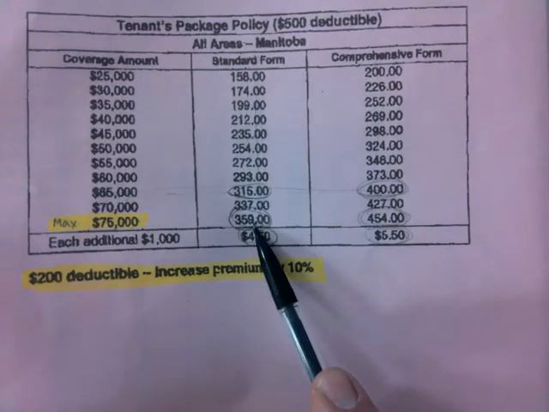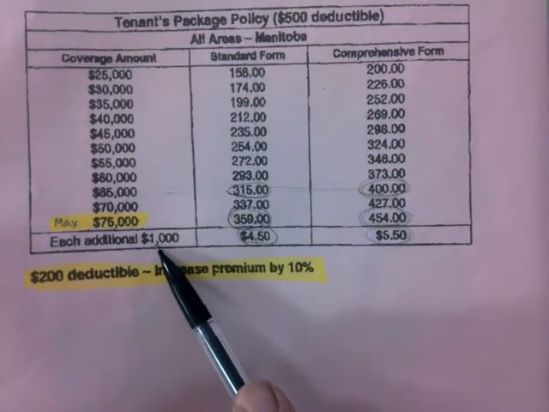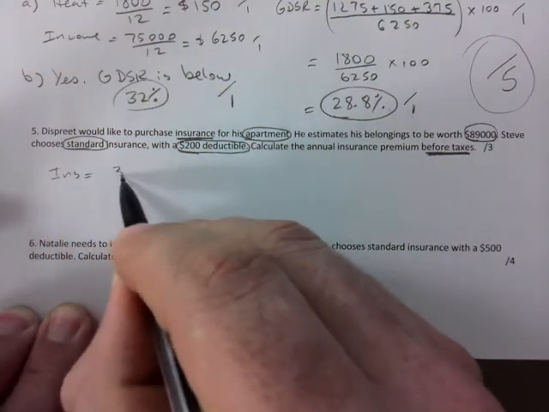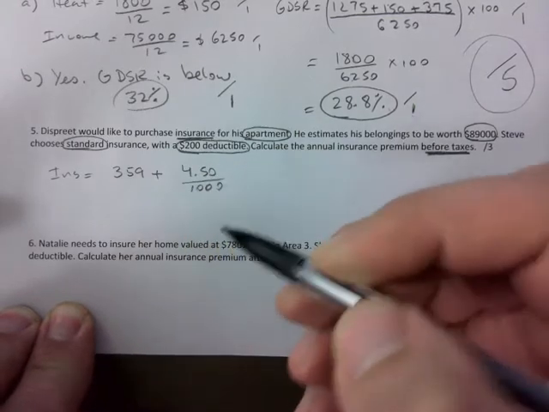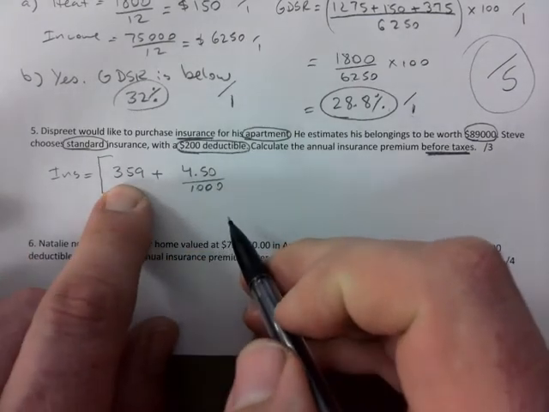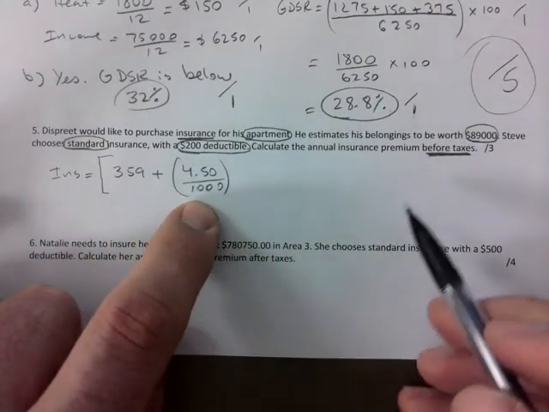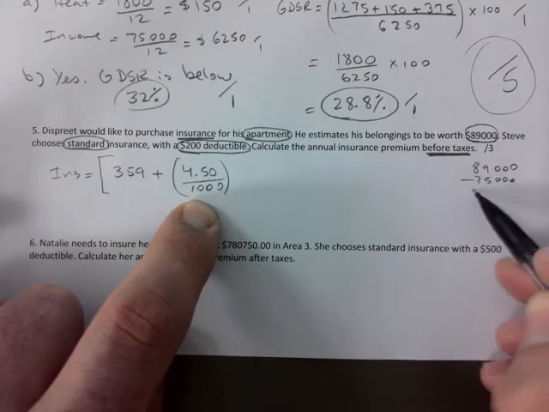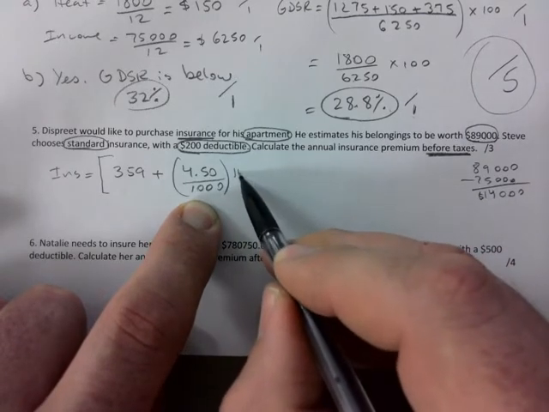So you need to take that $359 and we need to pay extra for anything over, which is $4.50 for every $1,000 above. So I go insurance is $359 plus the $4.50 over 1,000. If you do this, you already get 2 marks. But make sure you put this in square brackets like that, right? So $359 for the first 75,000. You pay more for whatever you're over. So we go 89,000 minus 75. That's 14,000, right? That you're over. So I will put the 14,000 here.